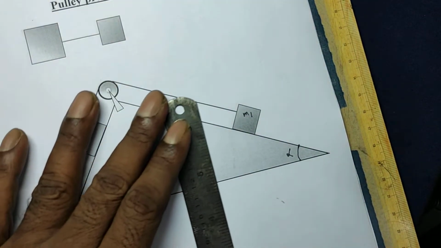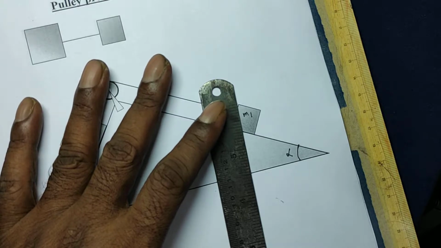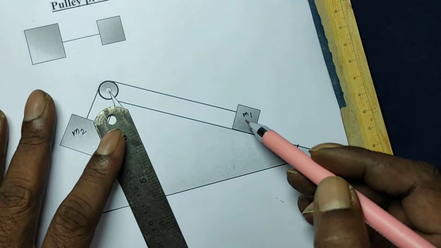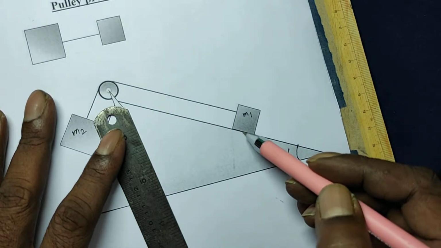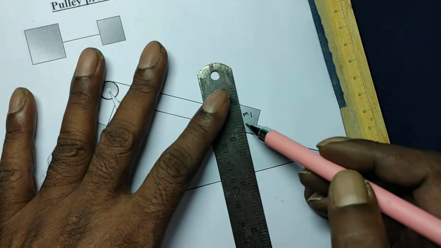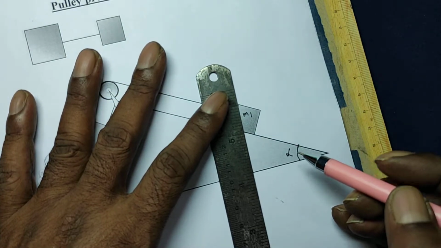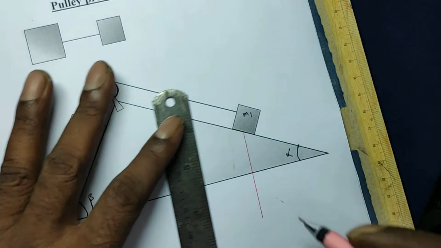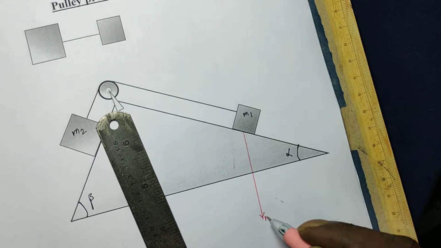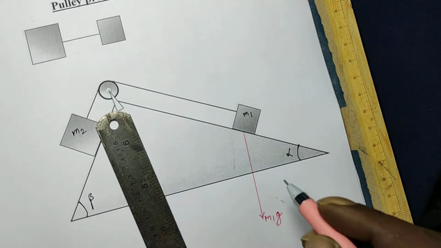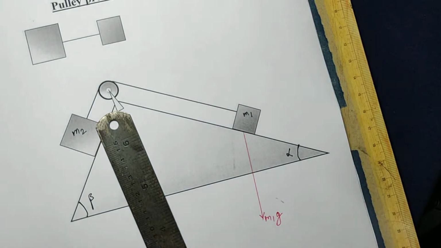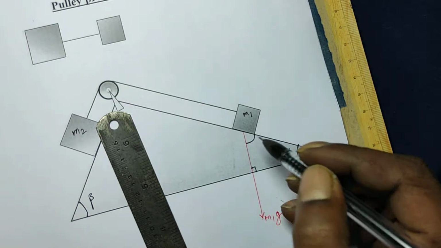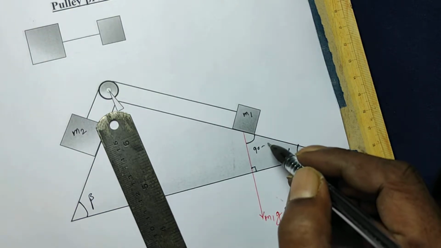So for that, what do I do? The weight of this mass M1 is of course acting from its center of gravity. Let me consider it here, or you can consider it here, no problem. Now look, so this is the direction of its weight M1g. Now look, this angle is 90, this is alpha, so this angle will be 90 minus alpha.